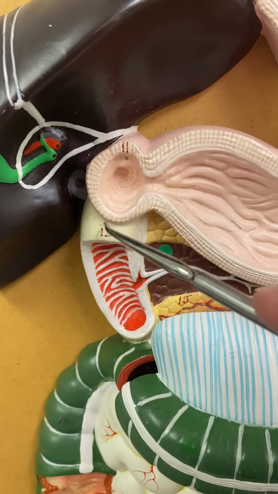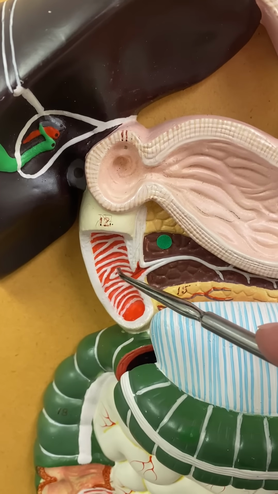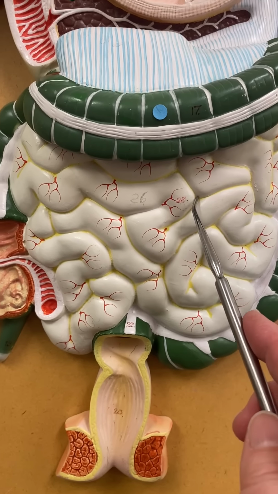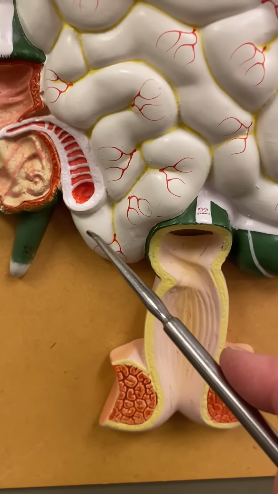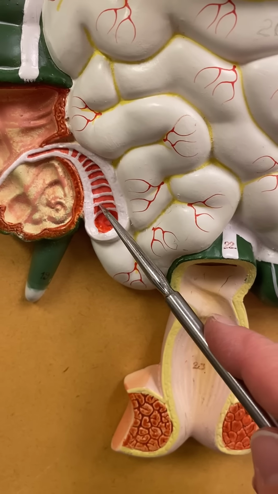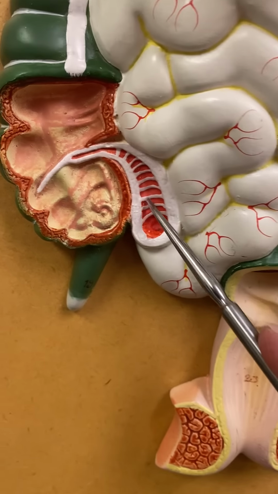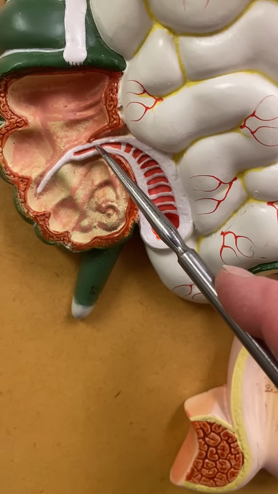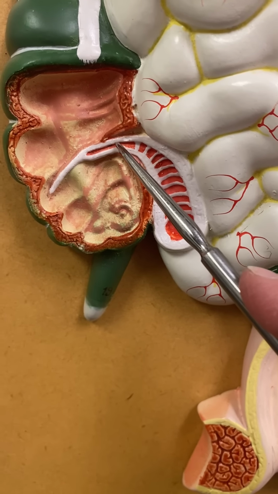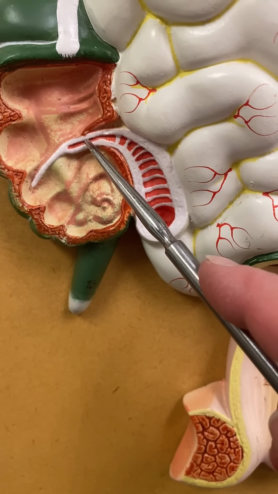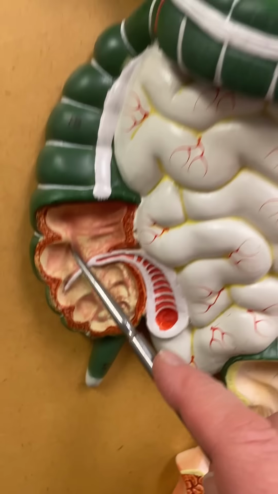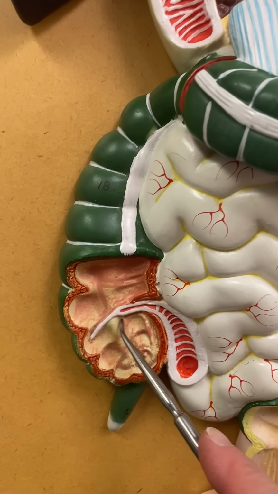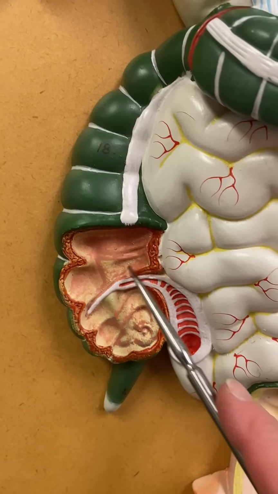The first part of the small intestine is called the duodenum. Then we have the jejunum of the small intestine. And then the terminal portion of the small intestine is called the ileum. We have another sphincter that regulates flow of the digested material from the small intestine into the large intestine. This is called the ileocecal valve. The first part of the large intestine is called the cecum. The large intestine is also referred to as the colon. So this is the cecum.